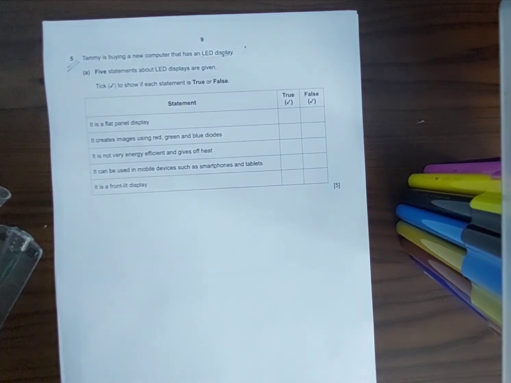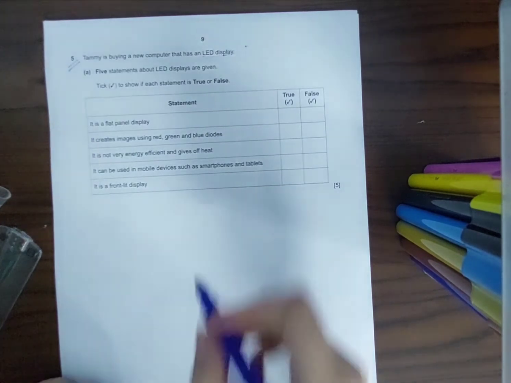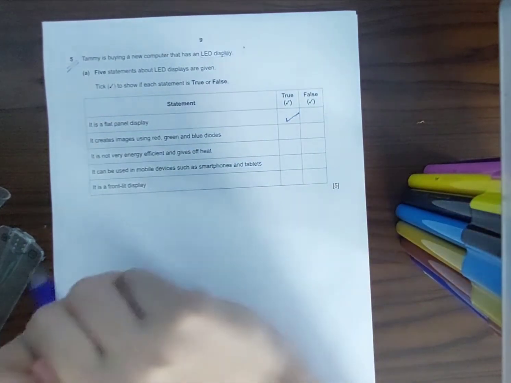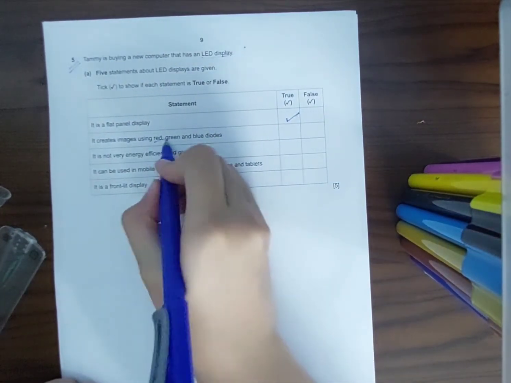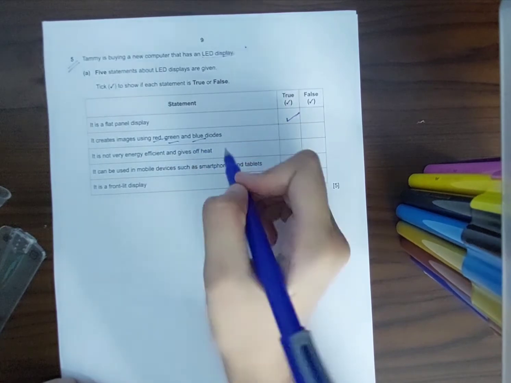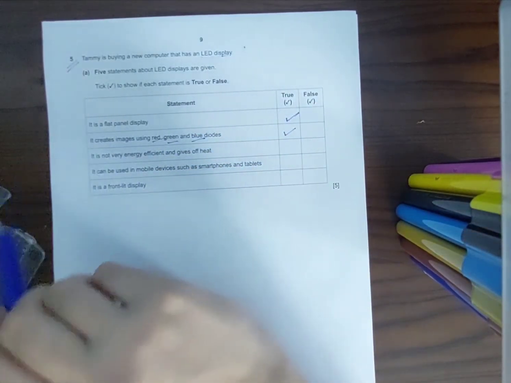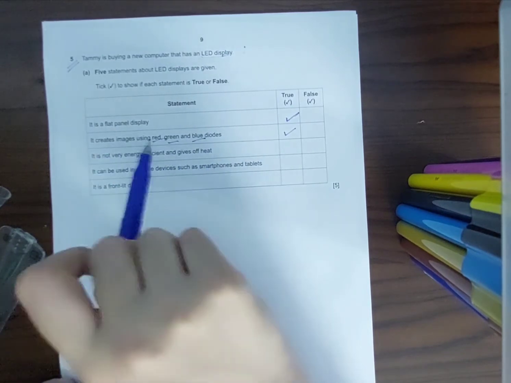Okay, let's see. LED, it has a flat panel display. Yes, we have LEDs in our homes as well. So it's basically a flat panel display. And then it creates images using red, green and blue diodes. Yes, it does. Okay, LED, yes, the primary colors are used.